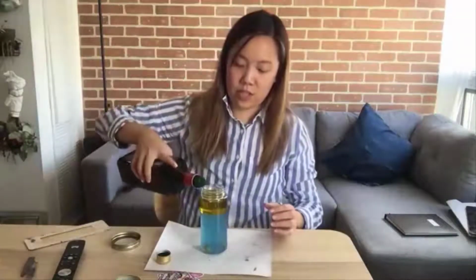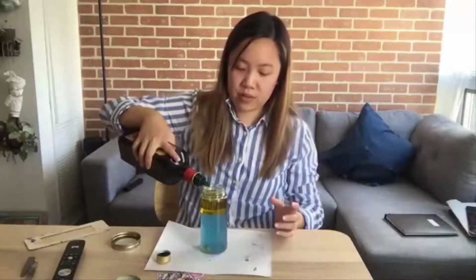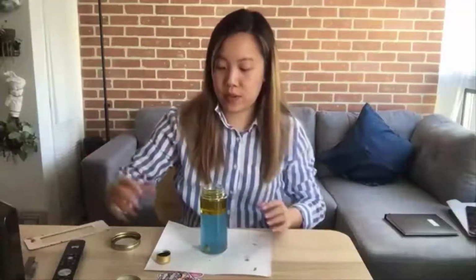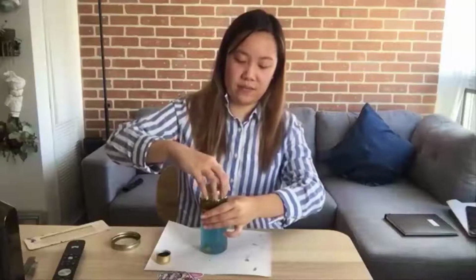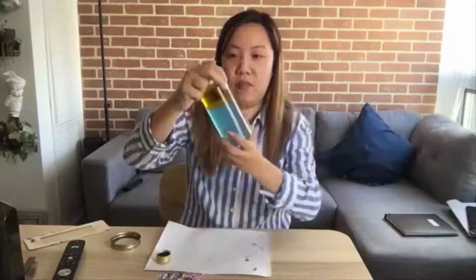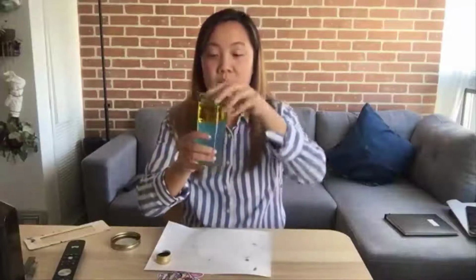So what we're gonna do now is add a little bit of oil, and we're just going to close the lid. You can fill it all the way up, so then you don't get any air bubble. But if you want to save resources, save some oil for other use, you can do that as well. Now you're just going to cover up the lid, and voila. Now we have oil and water mixed together in a bottle.